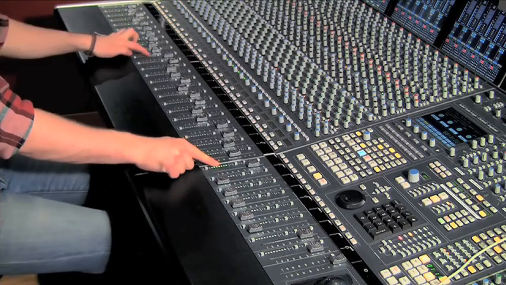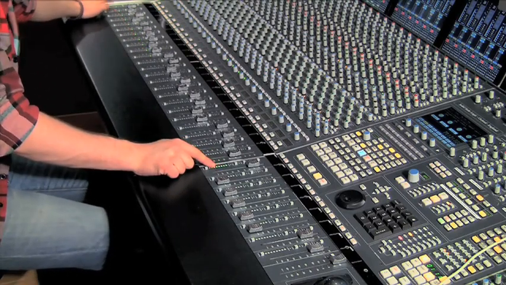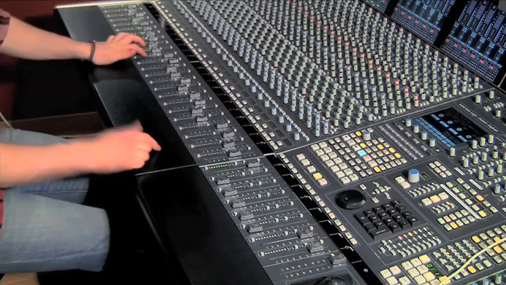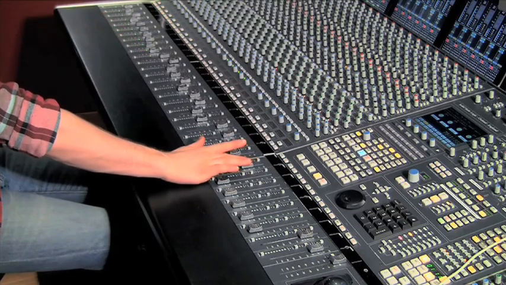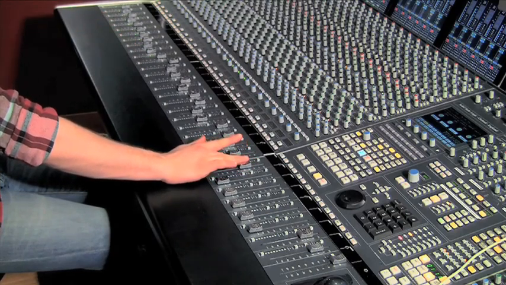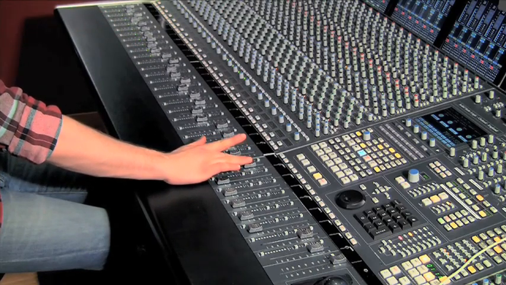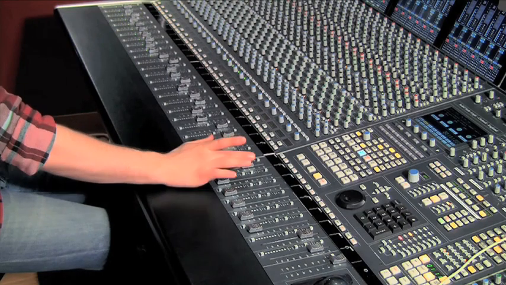So you can see the lights along here from our kick channel down to our kit. And so when I adjust the group here, you'll see them move. We'll sit those in there.